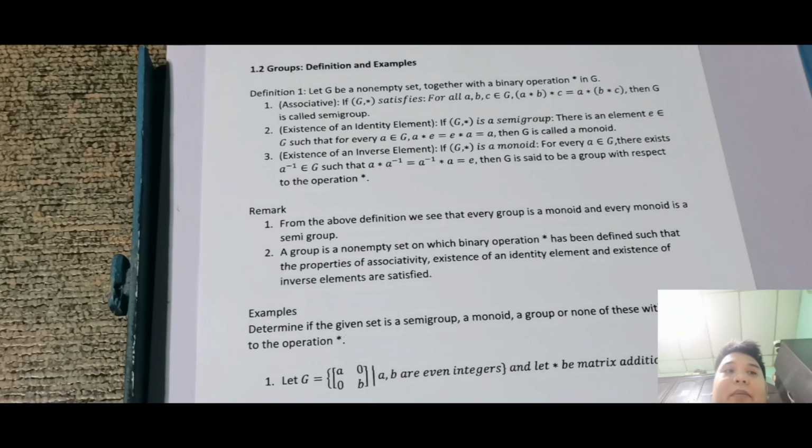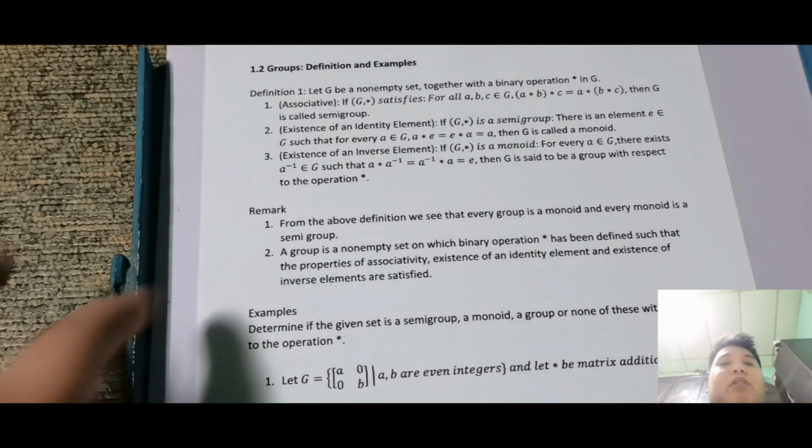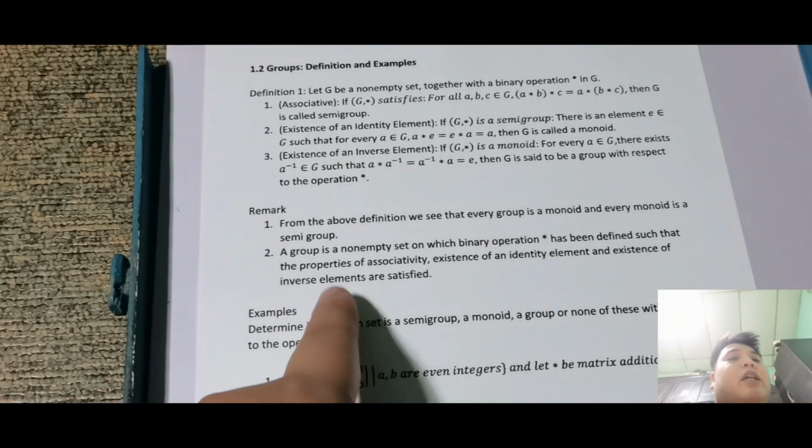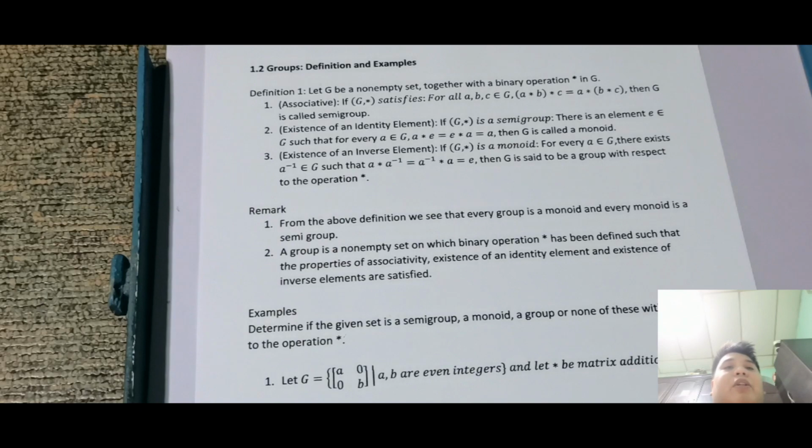Or has been defined such that the properties of associativity, existence of identity element, and existence of inverse elements are satisfied. So meaning, ito yung parang isa sa definition natin ng group. So for example, pinadefine ko what is a group. A group is a non-empty set G in which binary operation asterisk has been defined, then blah blah blah blah. So saan galing yung mga properties na to? Ito yung galing sa definition 2 natin, from previous video.